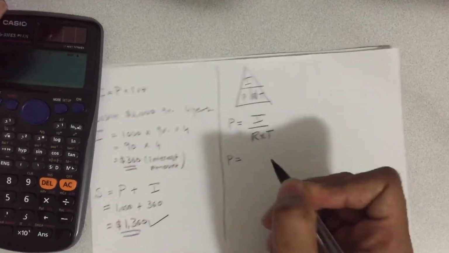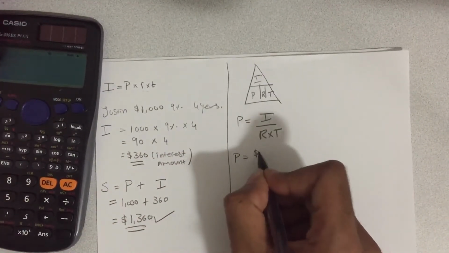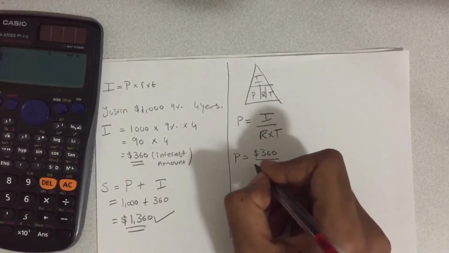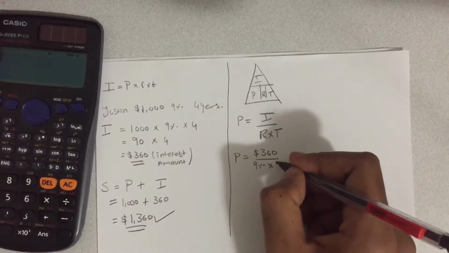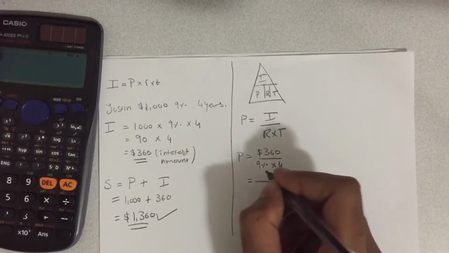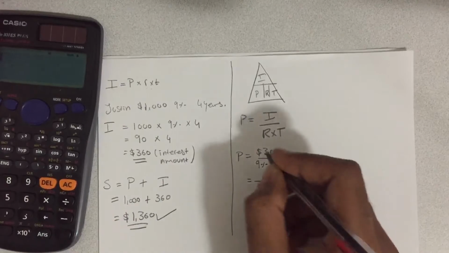So our principal is equal to your interest, amount of interest, which we calculated was $360. The rate is 9% times 4, number of years. So we have 9% times 4, which is 36%.